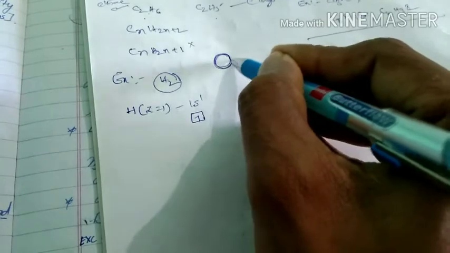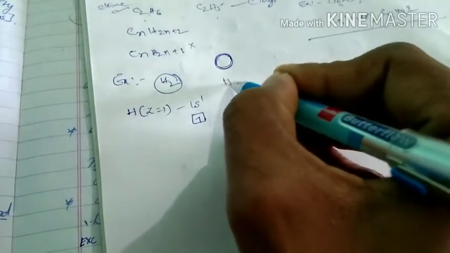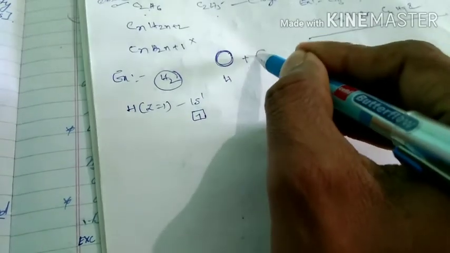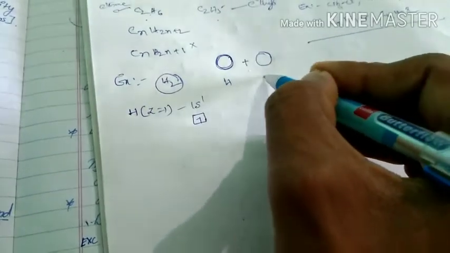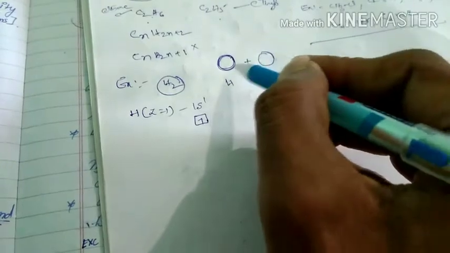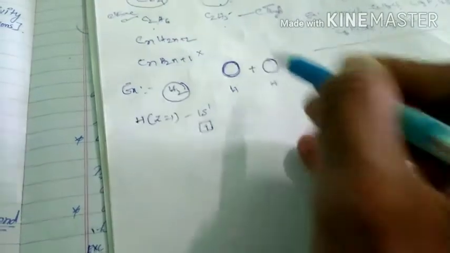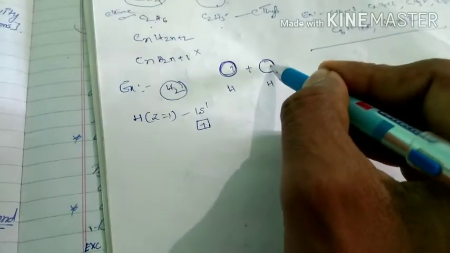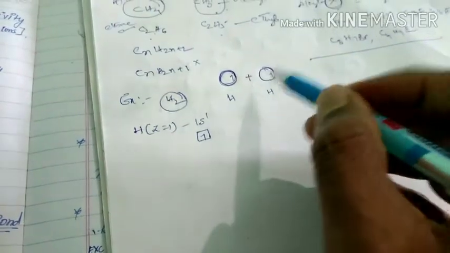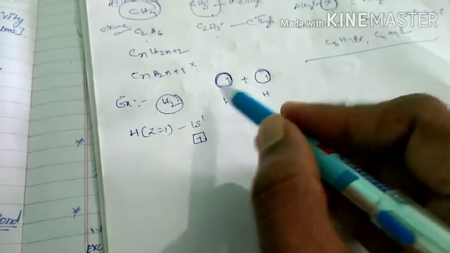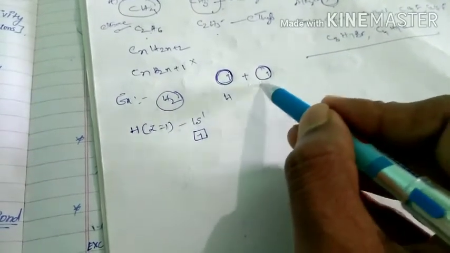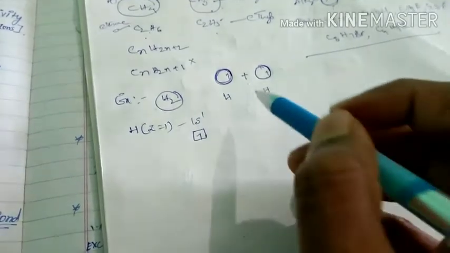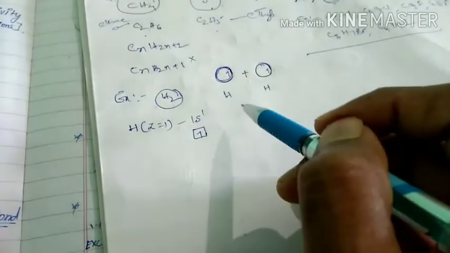We know that already. This is the s orbital of one hydrogen atom, plus this is the s orbital of another hydrogen atom. It also has spherical shape. It contains one unpaired electron. It also contains one unpaired electron. What happens between these two orbitals? Some attractive forces exist because both contain an unpaired electron.